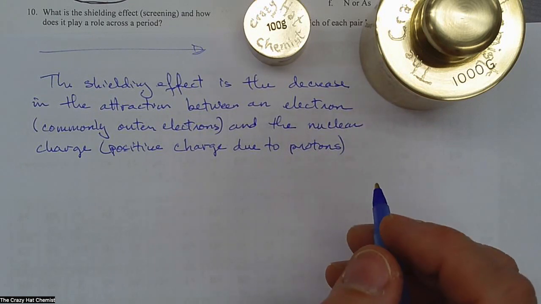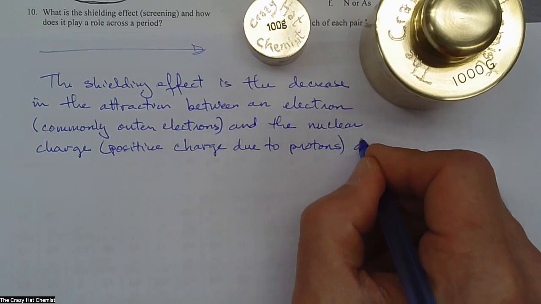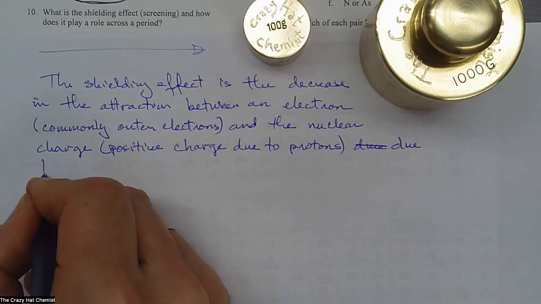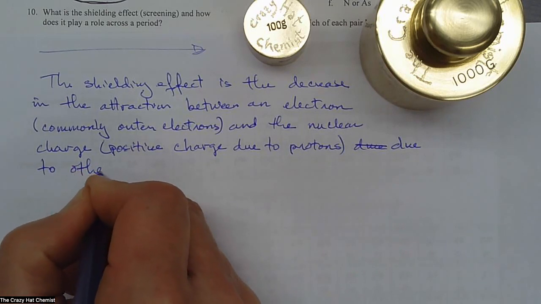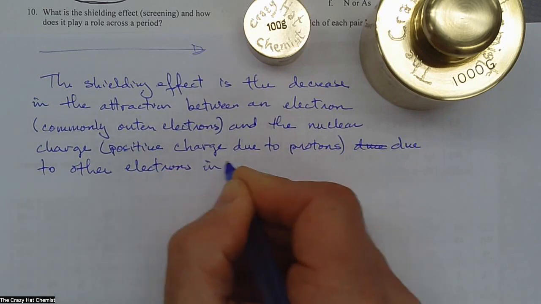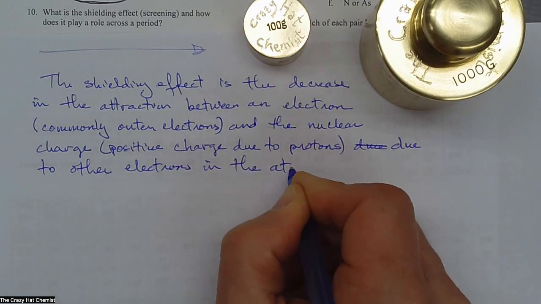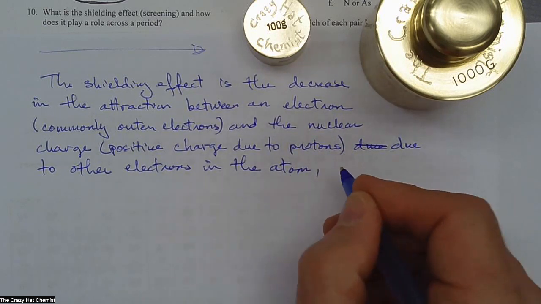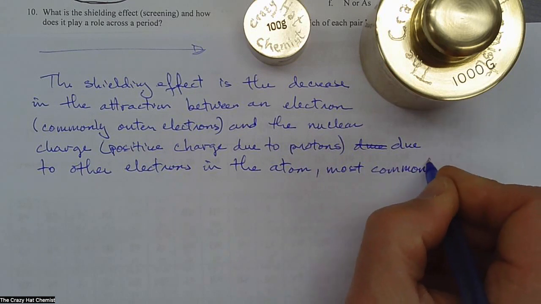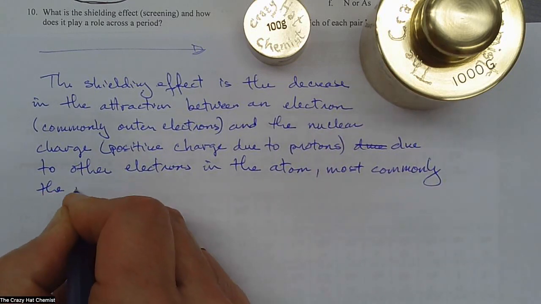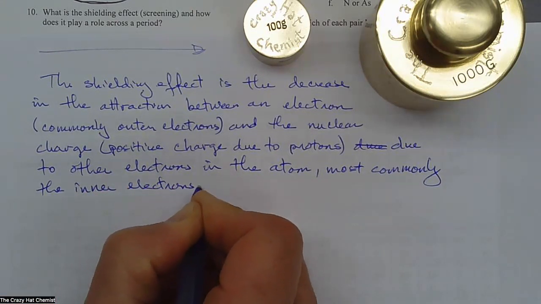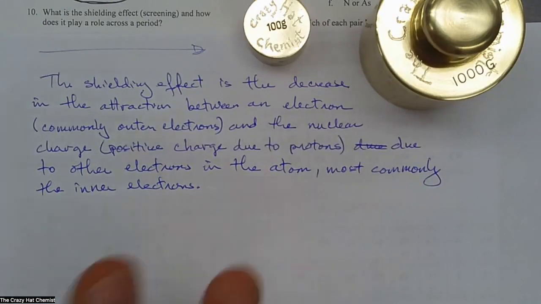And this is due to other electrons in the atom, most commonly the inner electrons. Okay, so that's the shielding effect.